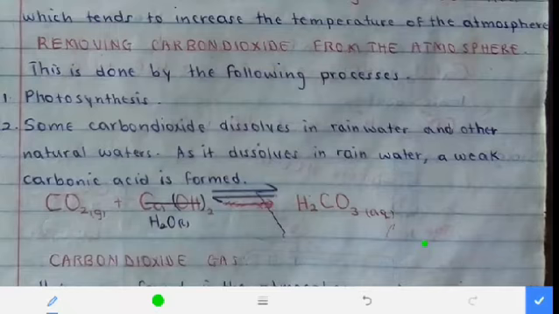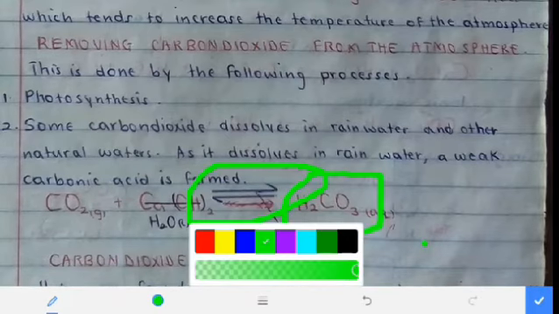Now these reactions where we have two arrows are called reversible reactions. It means that the product formed, carbonic acid, can change back and become these reactants. So that is what it means.